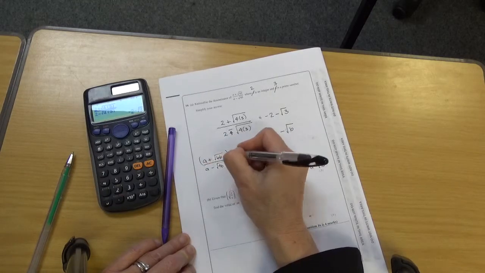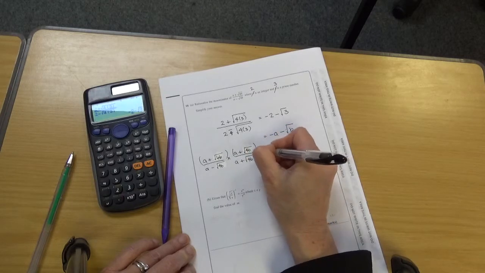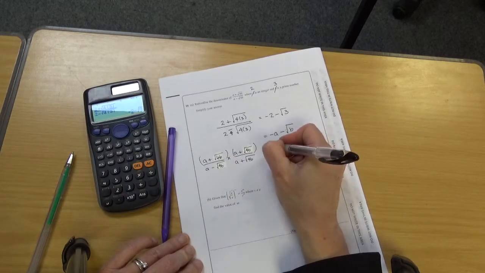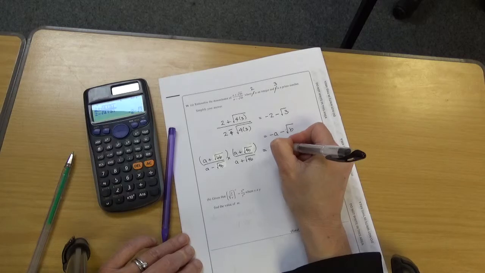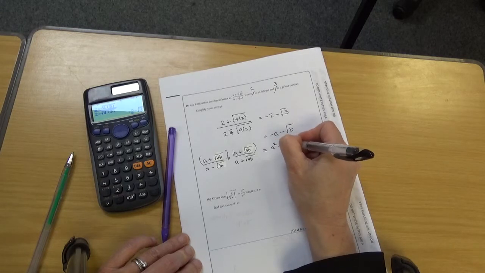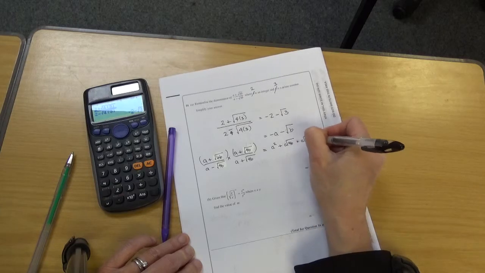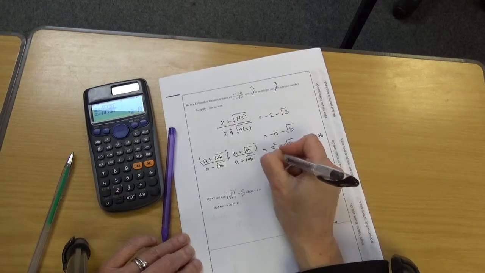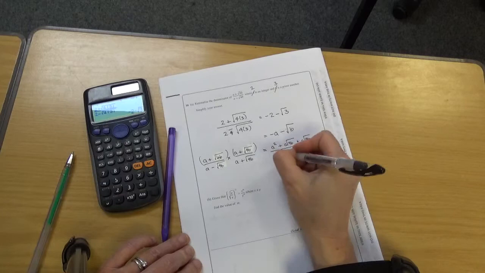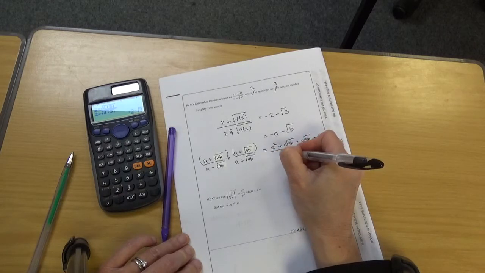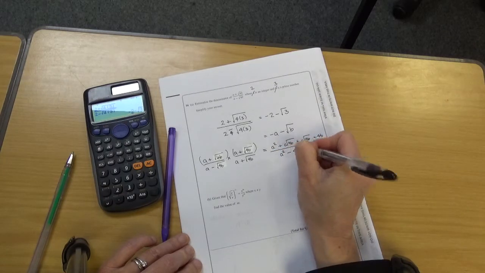So the top I need to expand by FOIL, so I get a squared plus a root 4b plus a root 4b plus 4b. And the bottom I get is a squared minus 4b.